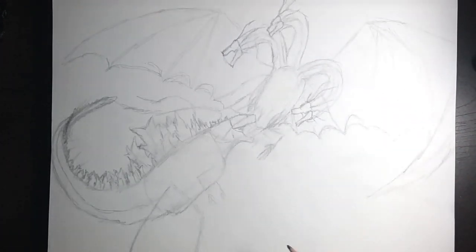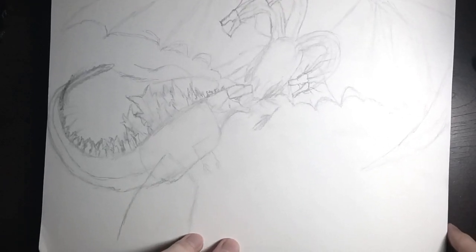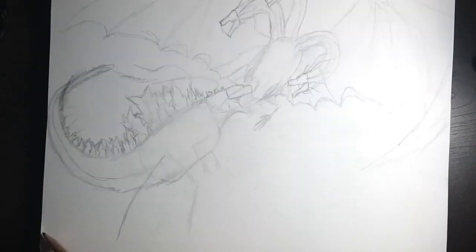So yeah, now I'm going to go ahead and draw in the smoke, which is going to be covering pretty much all of Godzilla's leg and maybe a bit of the wing here. So I'm probably going to have to move this up quite a bit. Alright, so I'm going to start out on the far left side here. Just kind of get it randomized. This might take me a couple of tries. So, yeah.